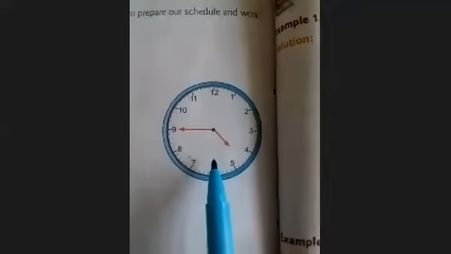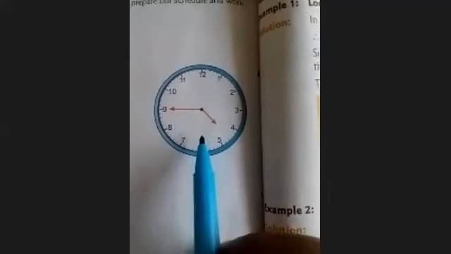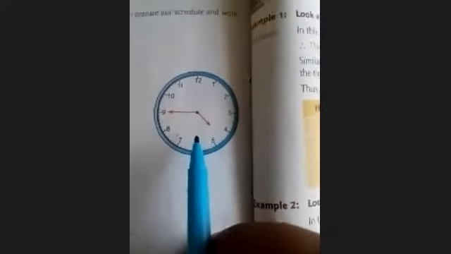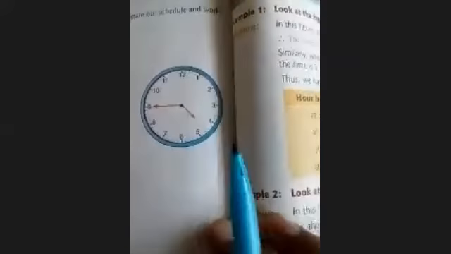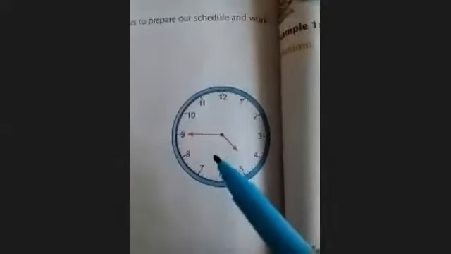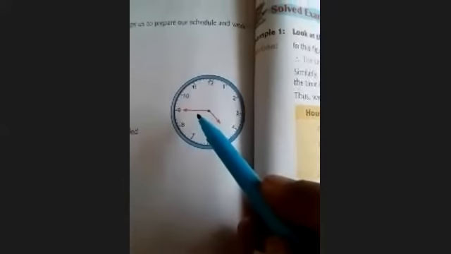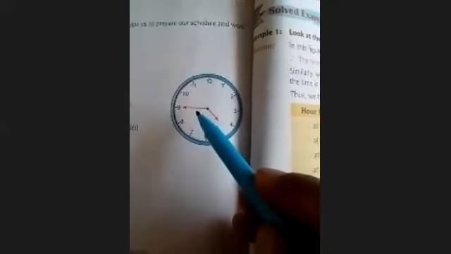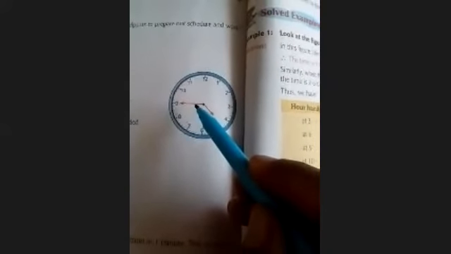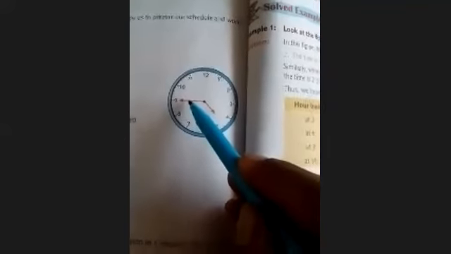Now students, the movement of these hands. First, the movement of the minute hand. The minute hand moves from one small division to the next small division in 1 minute.